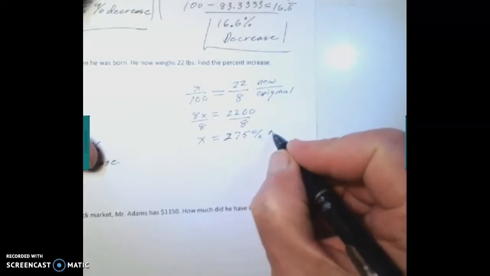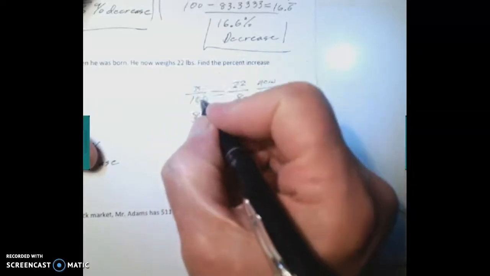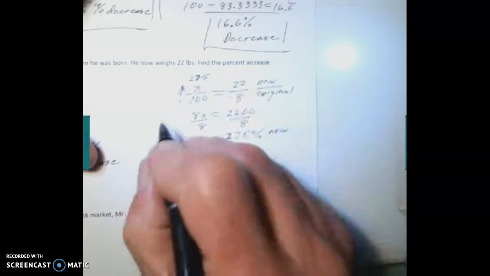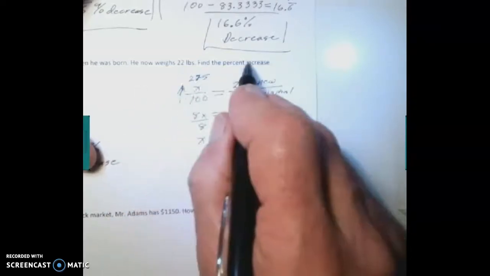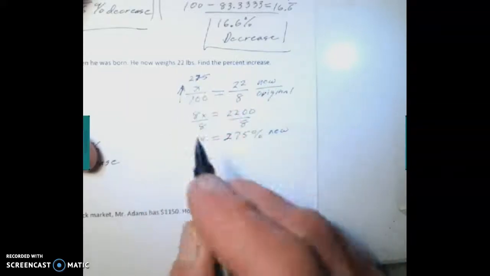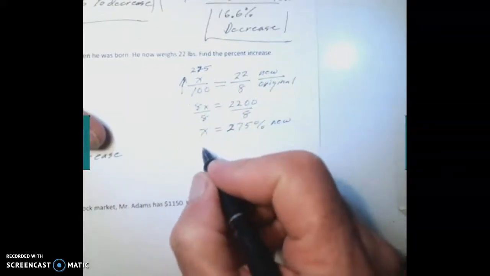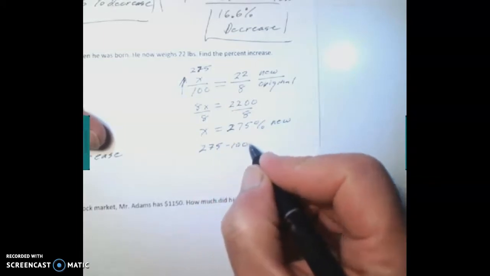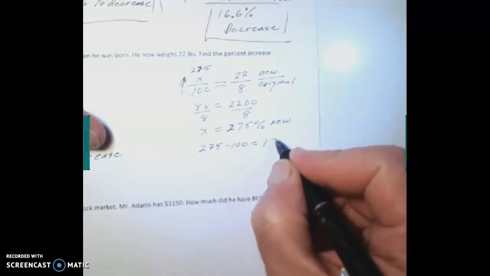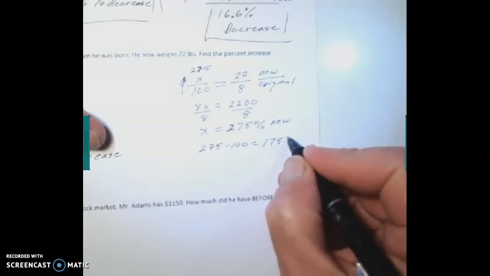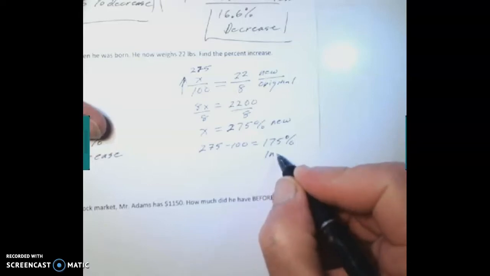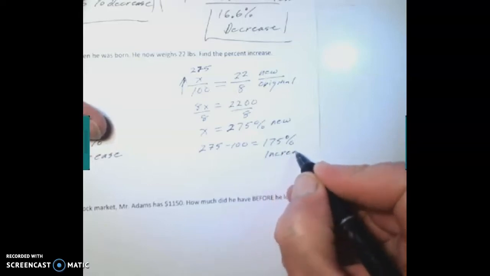This is the new percent. It went from 100 up to 275. We're being asked about how much it changed. What was the percent increase? It went from 100 up to 275. So subtract 275 minus 100. You come up with 175%. And then again, that is a 175% increase.